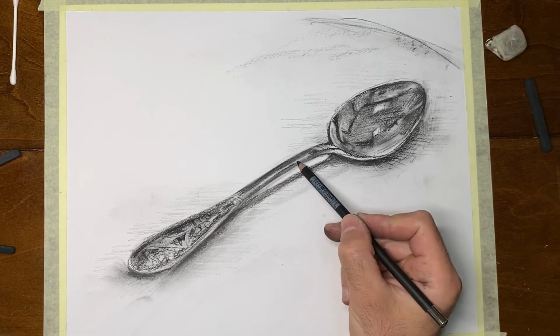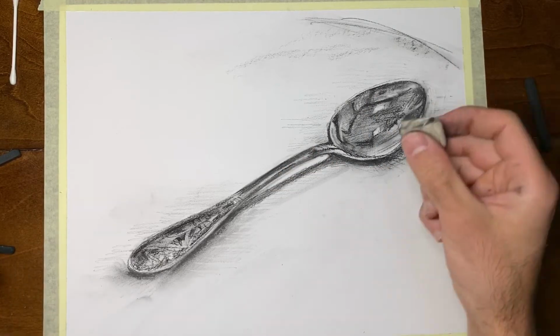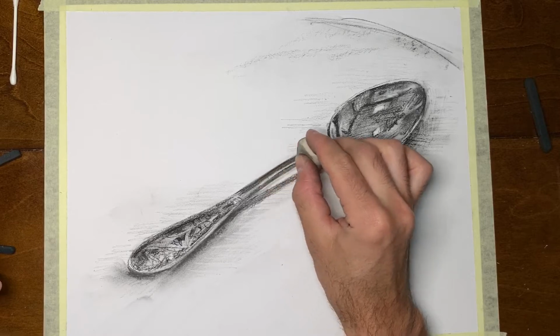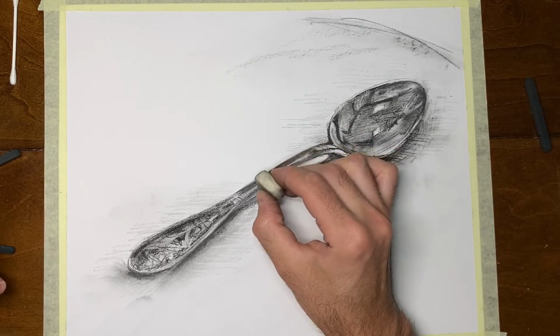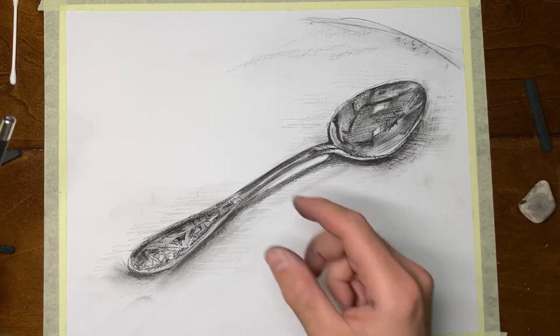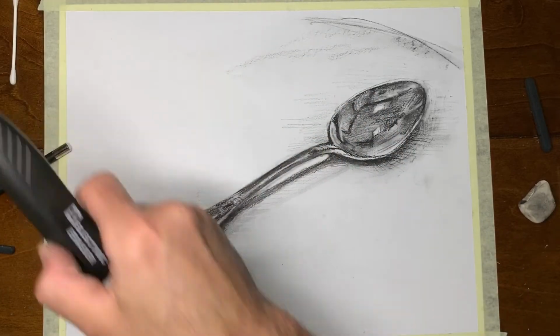So I got that little highlight reinstated there after I smudged it. There is another highlight that's running along the edge. Because it's very fine, I think I'm gonna try to use this guy.